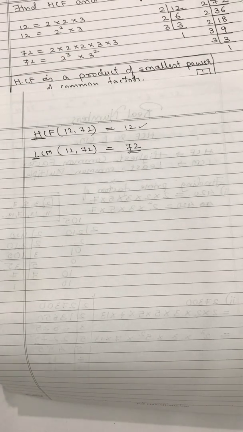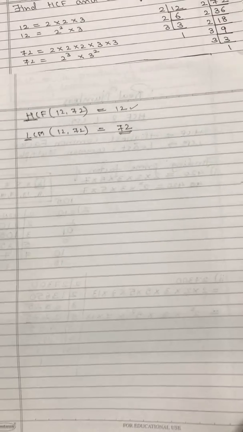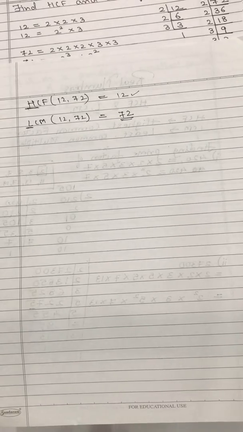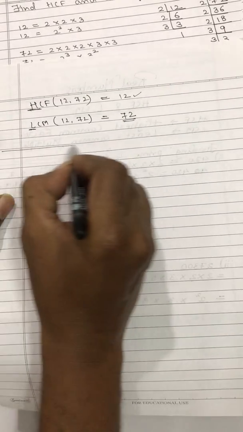If others don't have any confusion regarding this, it's good. But for those who have some confusion, see my dear students, this is important to understand.